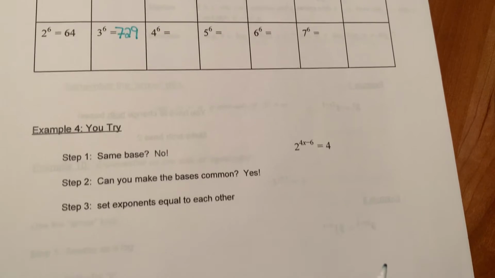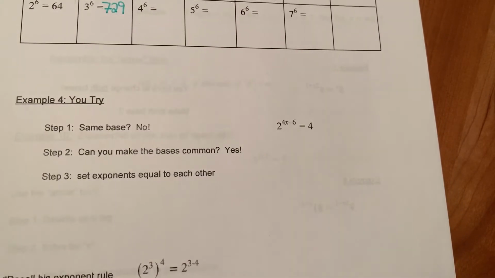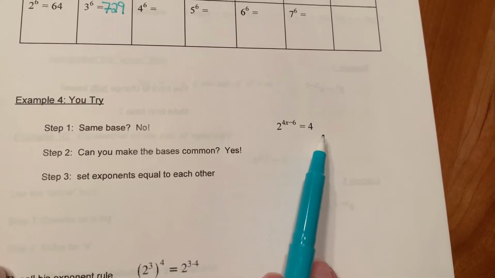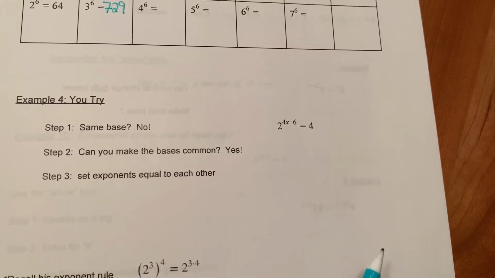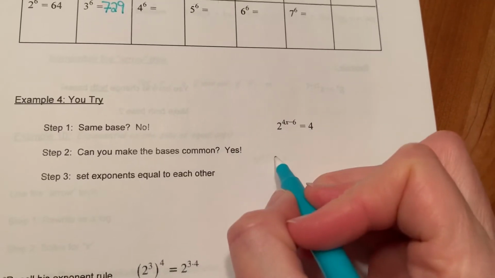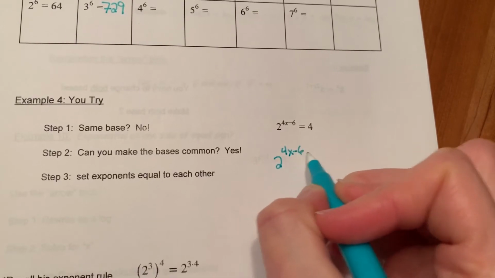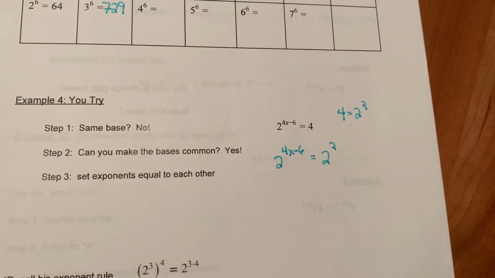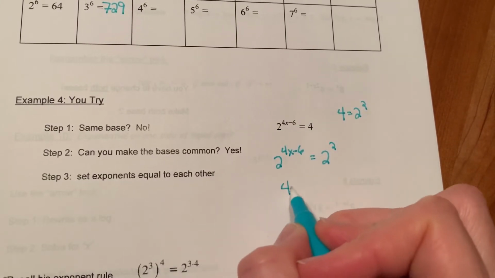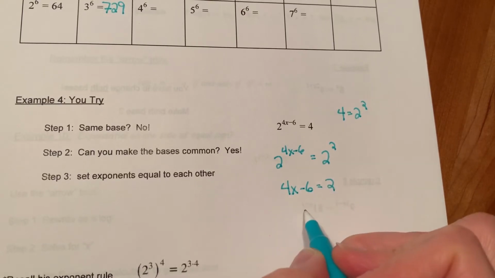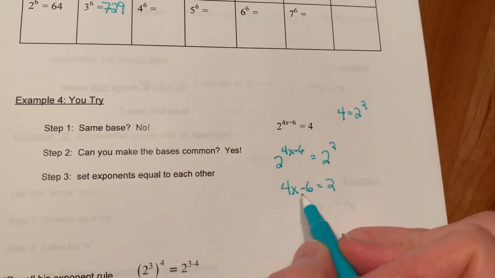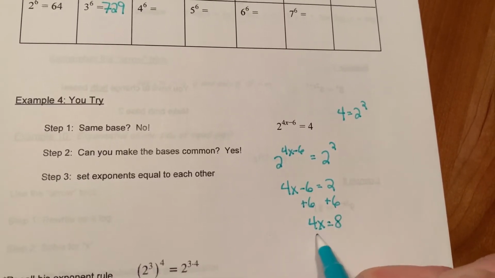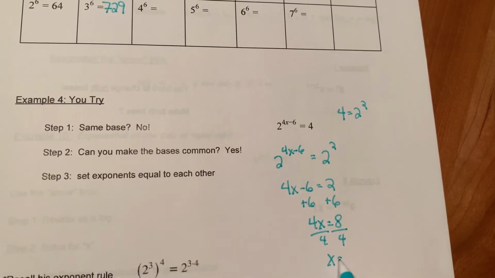Now this one is a your turn. So again, its bases are not common, so you have to change the bases to make them common. Pause the video and try this one. Okay, if you did this, hopefully you realized that 4 is the same as 2 to the second power. That's how I can get my common bases. And then I can just go ahead and solve for x. So add 6 to both sides. 4x equals 8. Divide by 4. x equals 2.